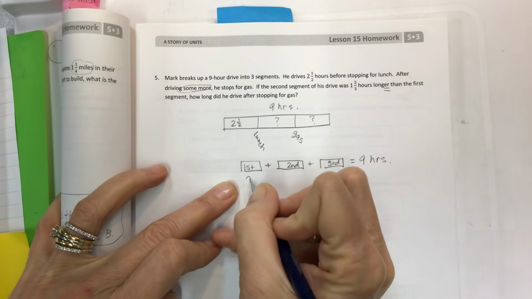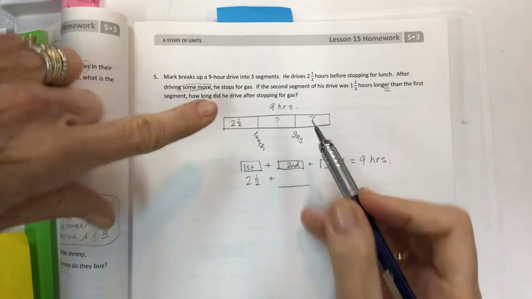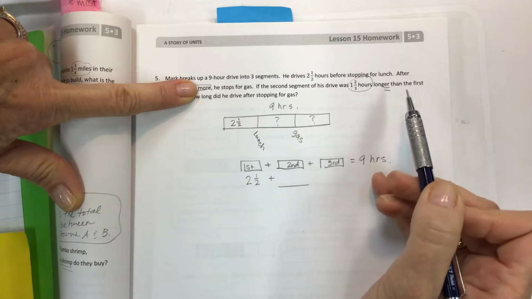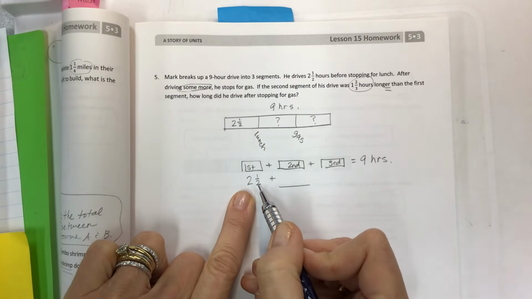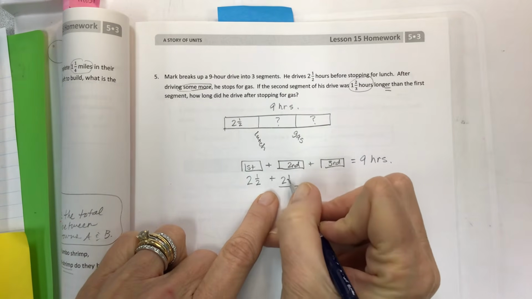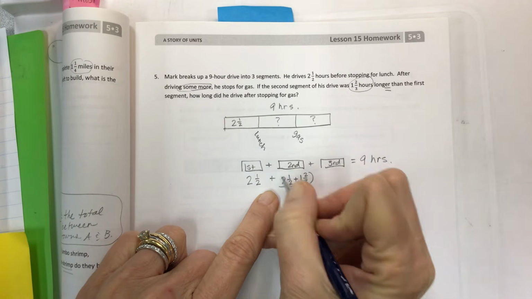Now we do know that this is 2.5, but the second segment, that's what you should be thinking about. I got to use that 1 2/3 hours longer. So the first segment is 2.5, and the second is everything that the first has and 1 2/3 more.